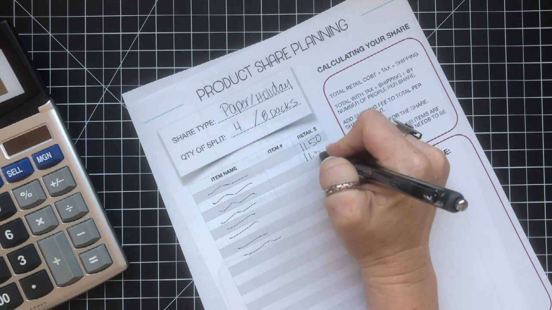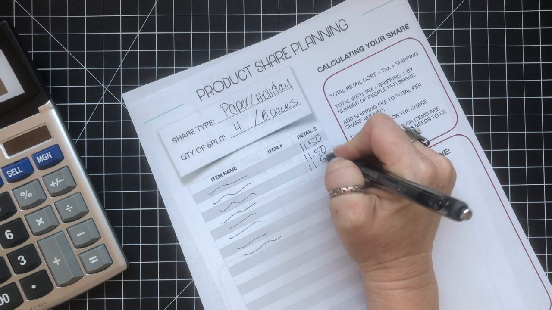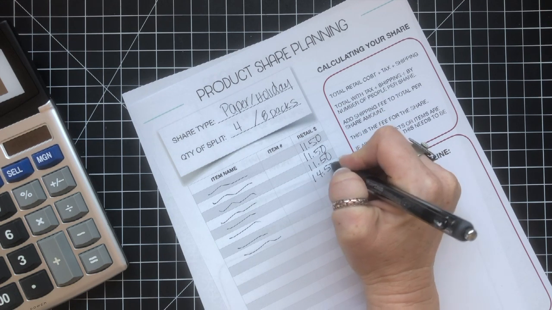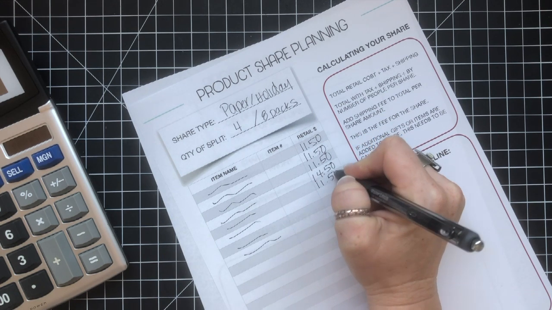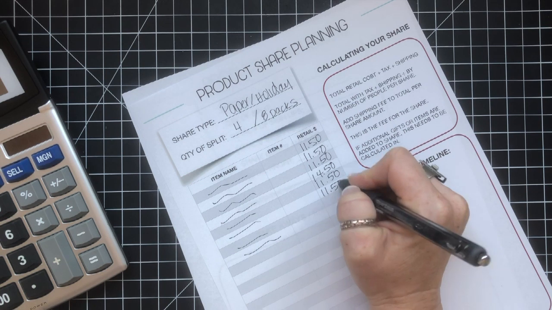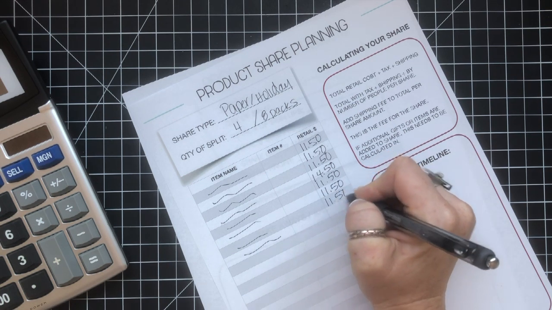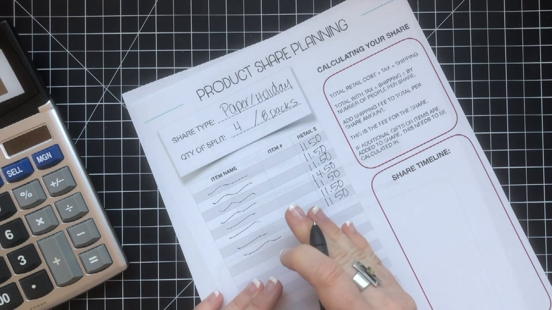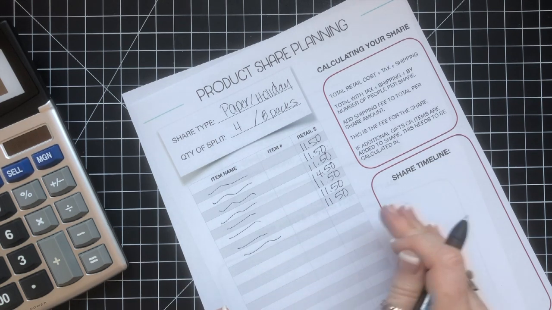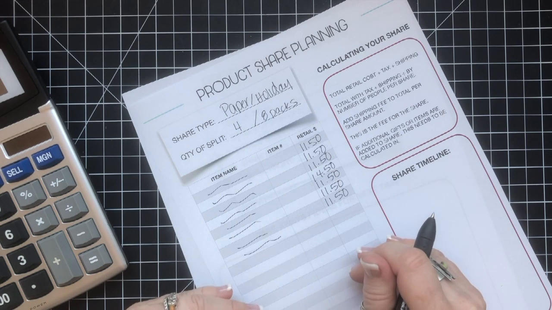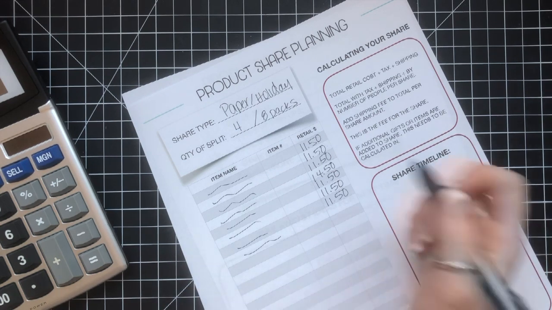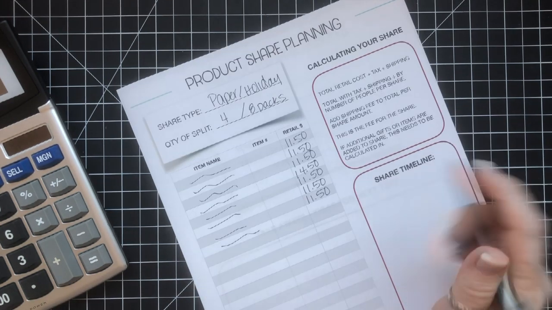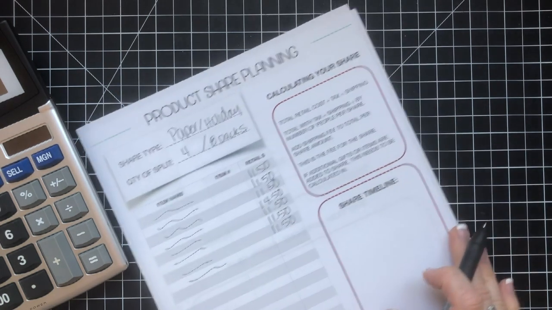So you need to do your own math, okay? We'll throw 1 in at $14.50. You're going to have to do this for yourself. This is not accurate. Let me repeat this. This is not like the accurate numbers for the holiday paper share. So please do not copy this and think that it's correct. You need to sit down and fill this sheet out all yourself.